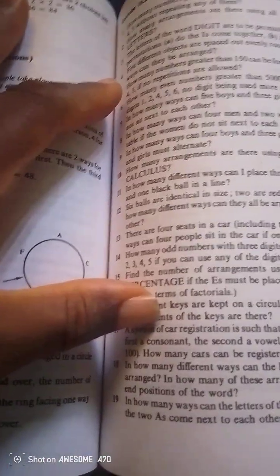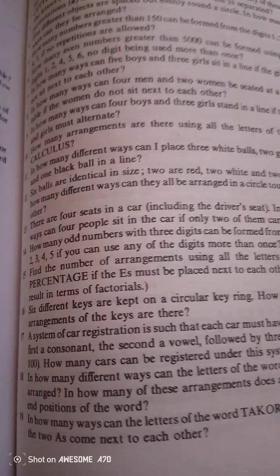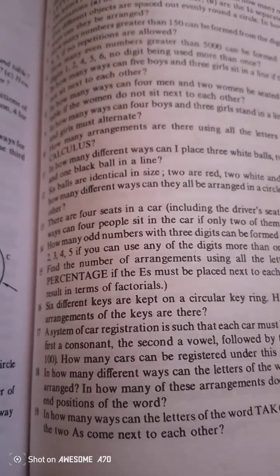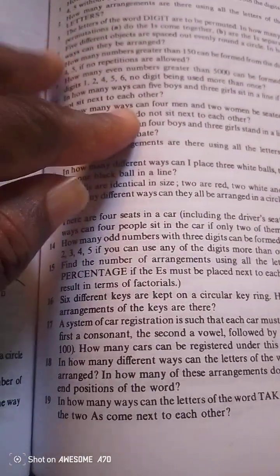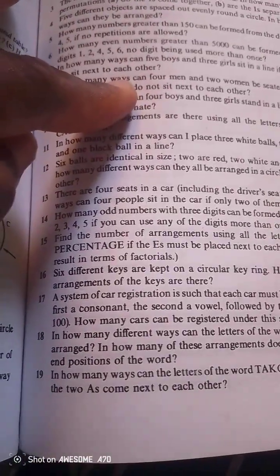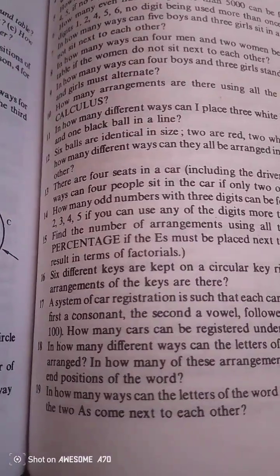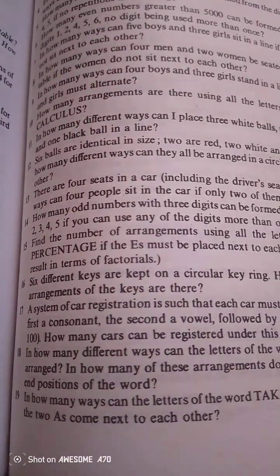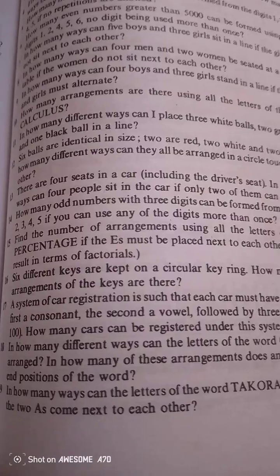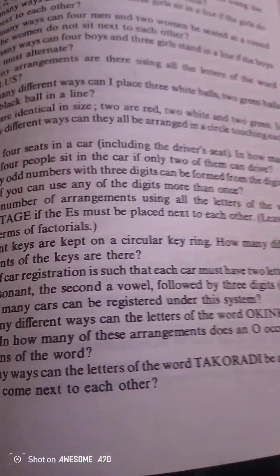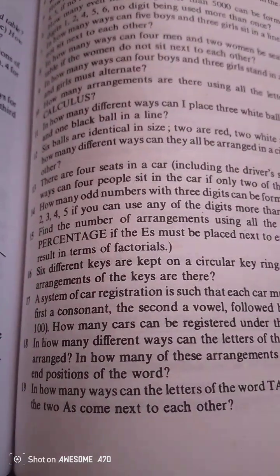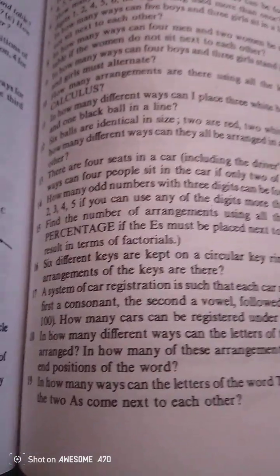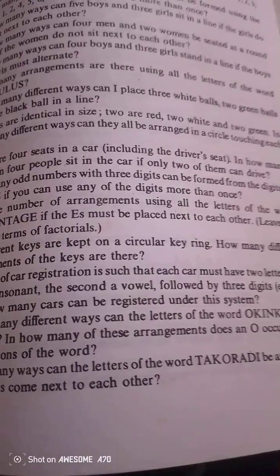In the second question from the same text, we look at question number 14. It said, how many odd numbers with 3 digits can be formed from the digits 1, 2, 3, 4, 5 if you can use any of the digits more than once?